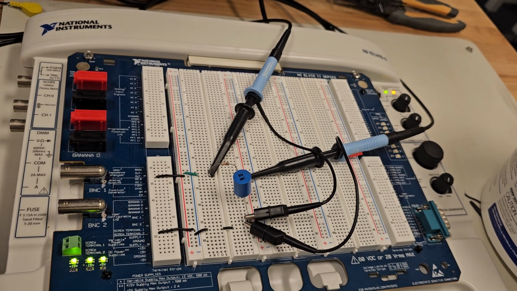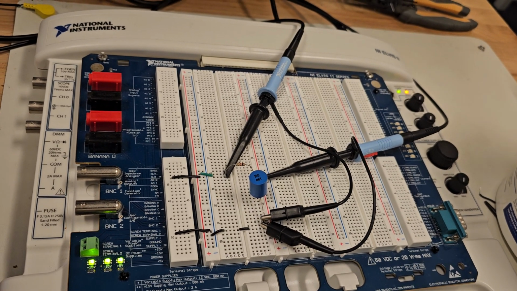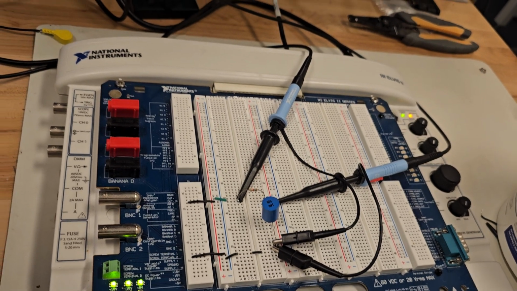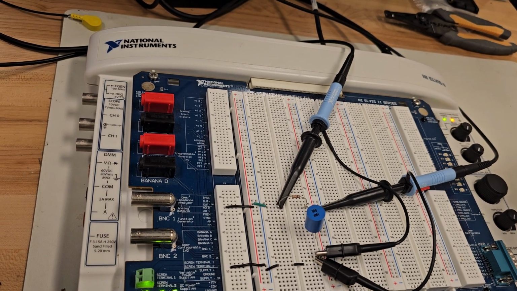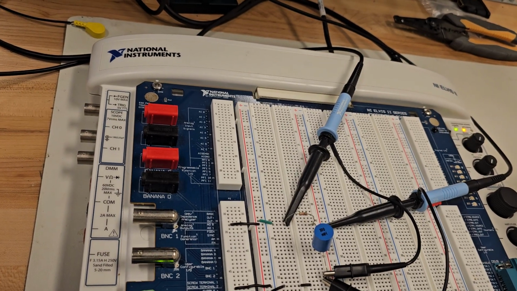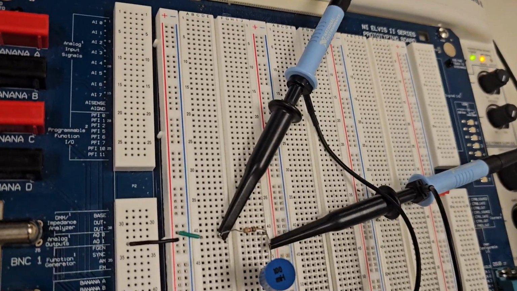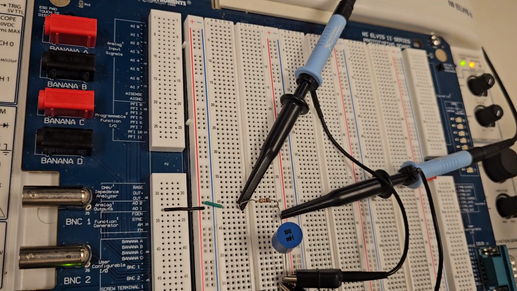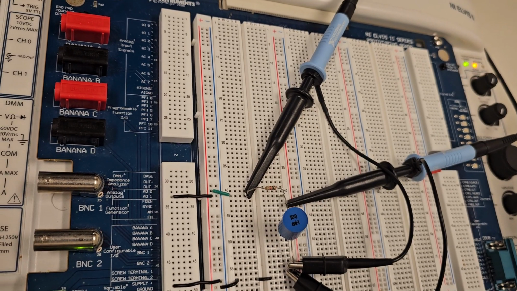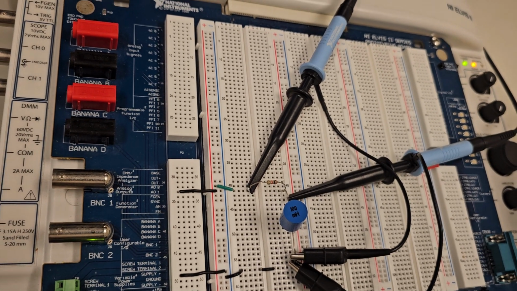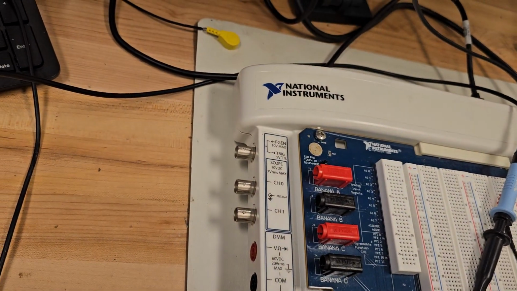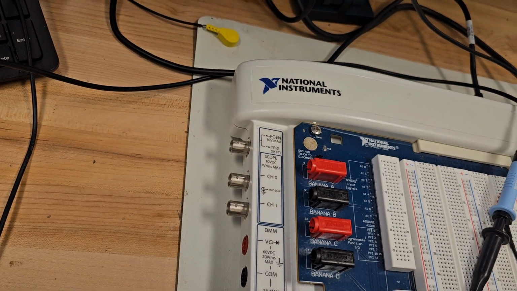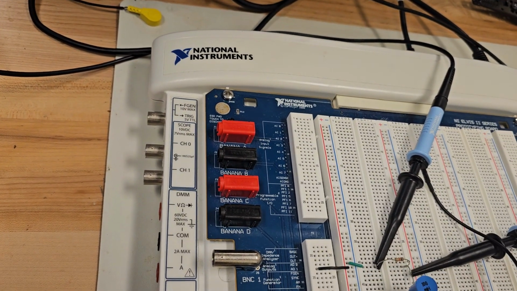So this is the circuit that we worked on with the inductors, the RL series circuit. Notice where I have my oscilloscope probes. One is at the top end of the resistor, and the other one is at the top end of the inductor. If we capture this on an oscilloscope, we're going to get a phase difference. Notice I'm not using the built-in oscilloscope from National Instruments.